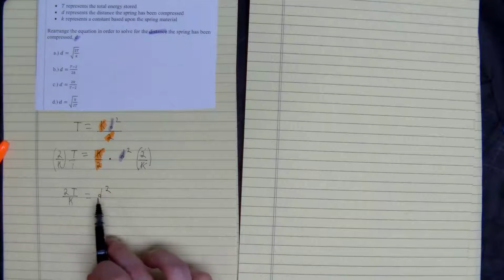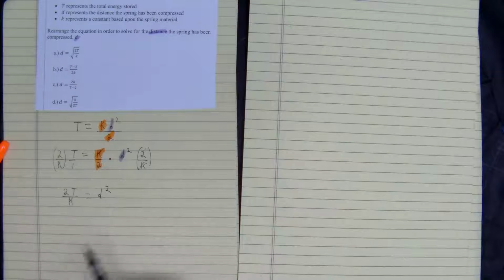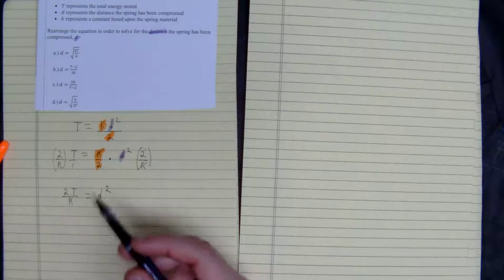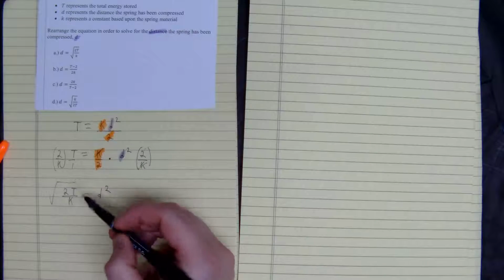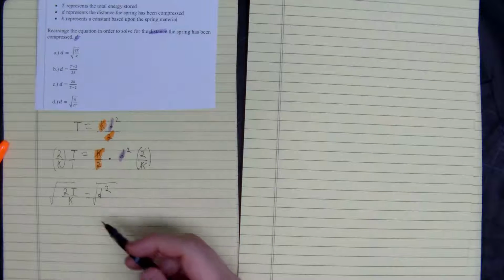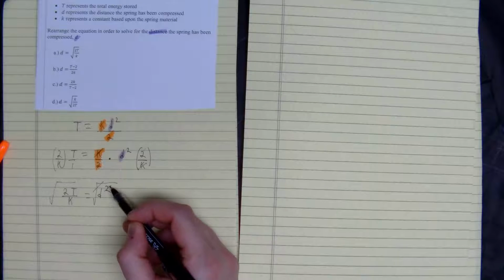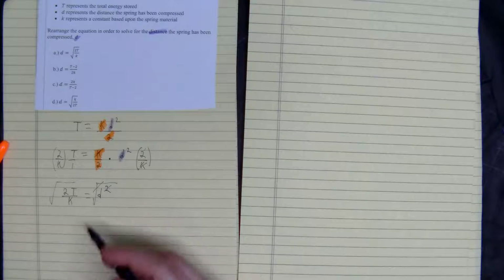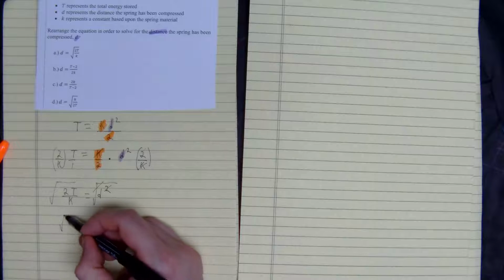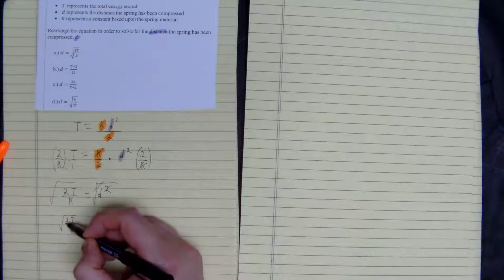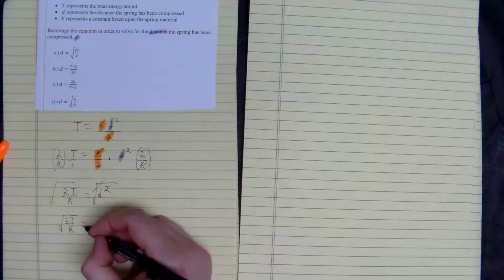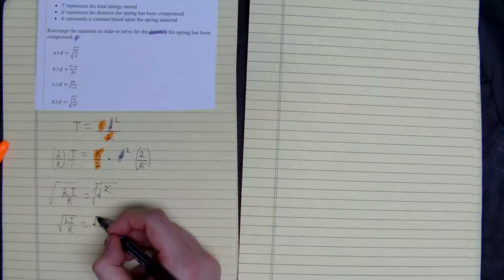So then from here, we want to do the inverse to a square. We can see the exponent is 2, so we use a square root. So the next step would be to square root both sides. The square and the square root cancel. So we get right here the square root of 2T divided by K equals D.